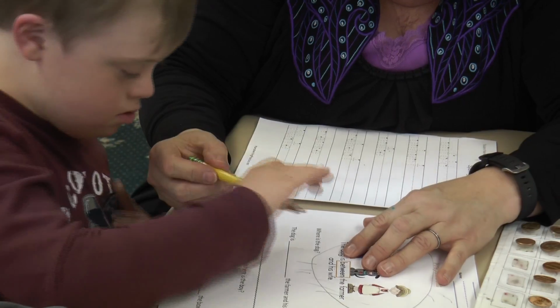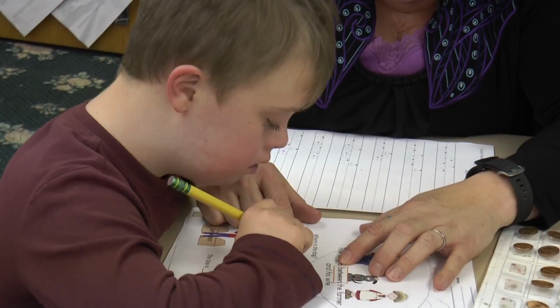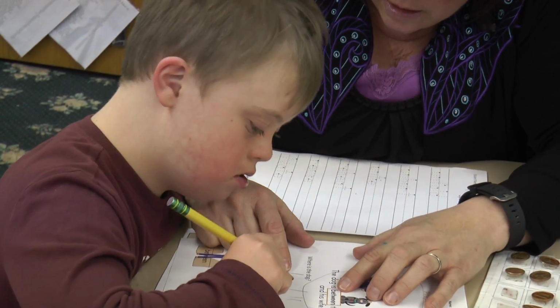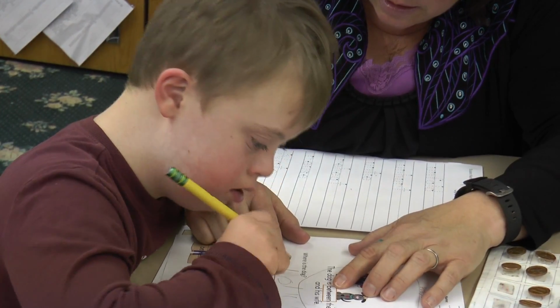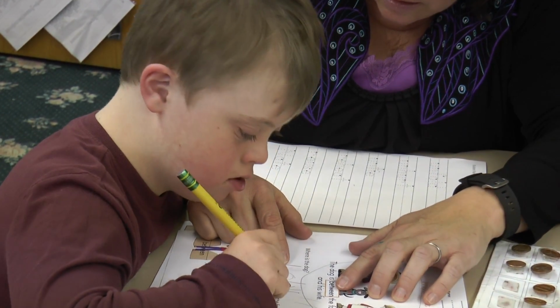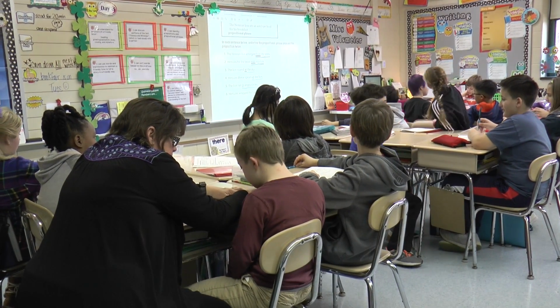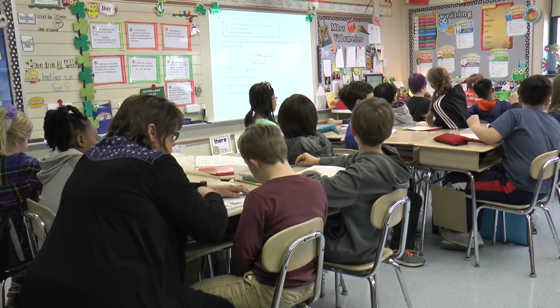The inclusion facilitator has been an extremely valuable member of Nate's IEP team. She meets every week with his whole team and modifies his curriculum so that he can be fully included. She goes through the list of vocabulary words and identifies the ones that are the most important for him to be learning that week. She is modifying the grammar so that he's working on the same skills but at his level.